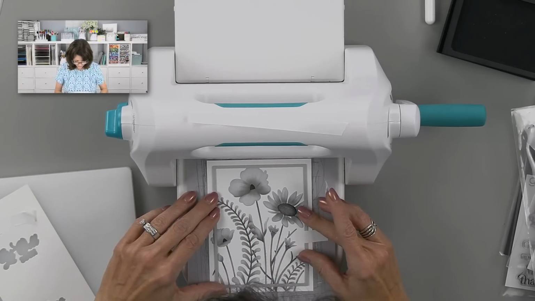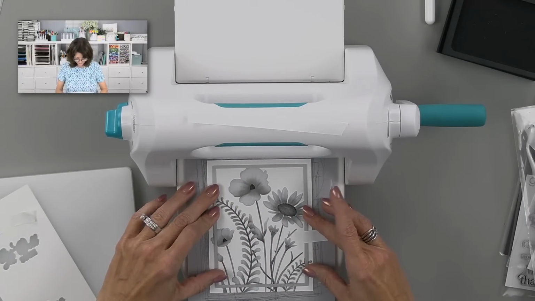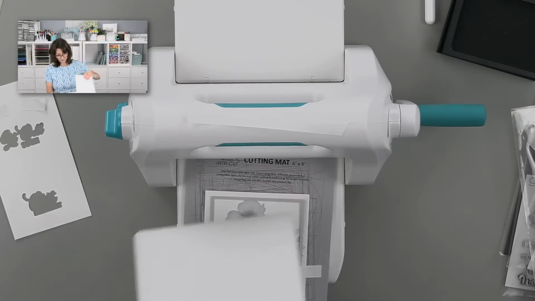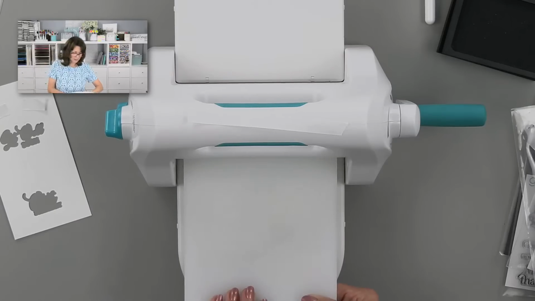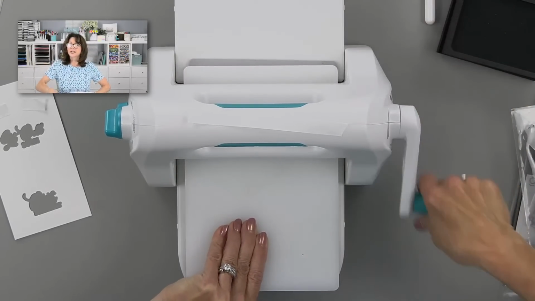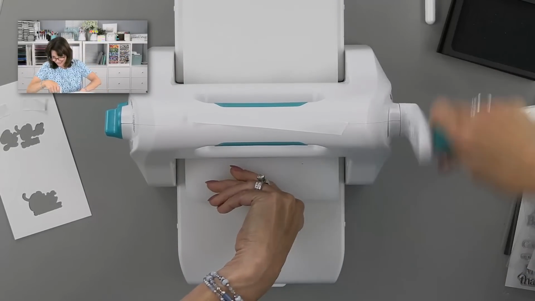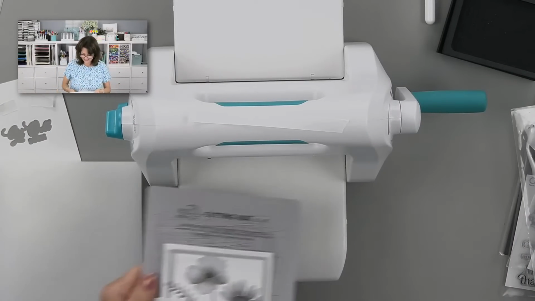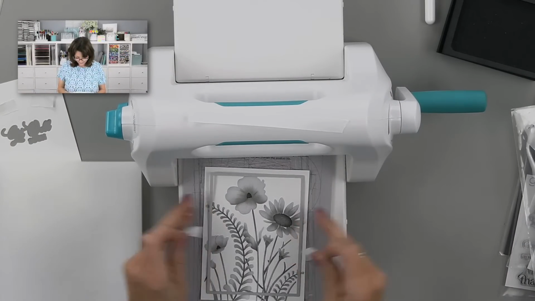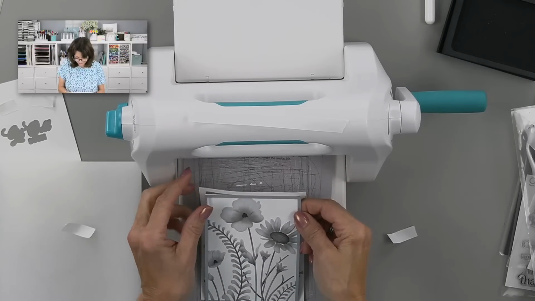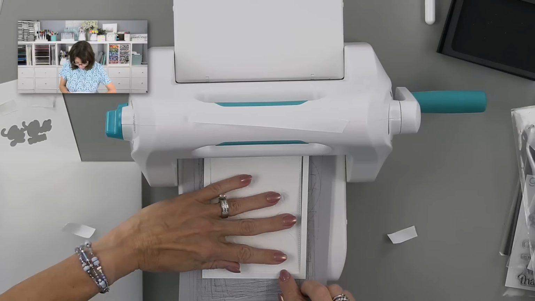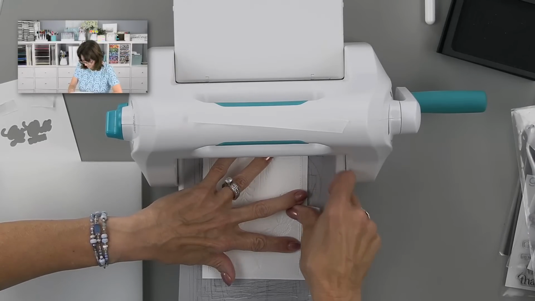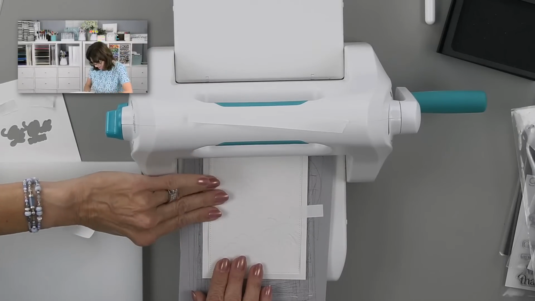We have to make sure that it looks right, though, that it's even, before we commit to cutting it. Okay, here we go. Everybody pray after all that work, right? Okay, there we go. Now, oh, that didn't cut all the way through. It's okay. I'm going to just put it back, gently put it back. My bad. I got excited.